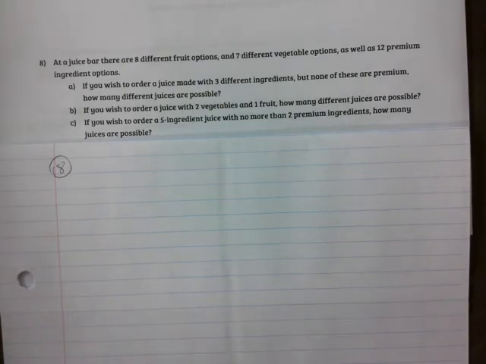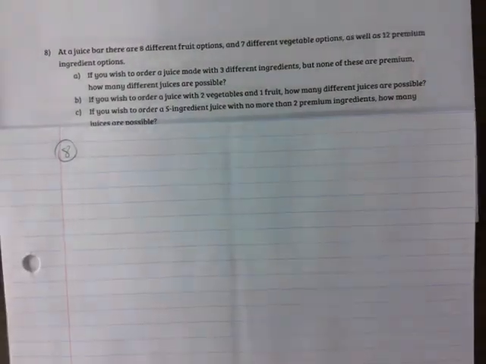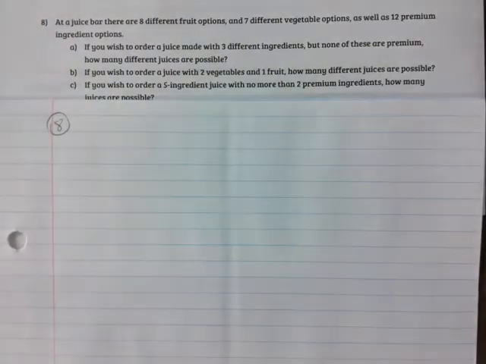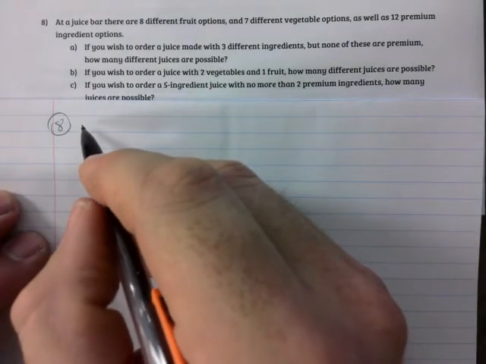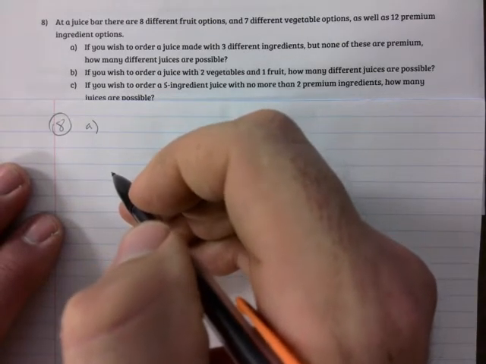If you wish to order, order, permutation. Nah, don't fall for it, right? Order doesn't matter, does it?